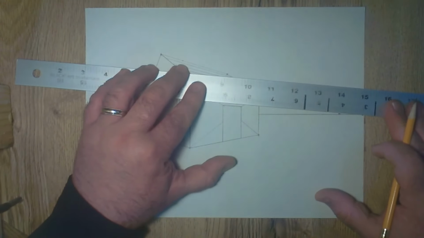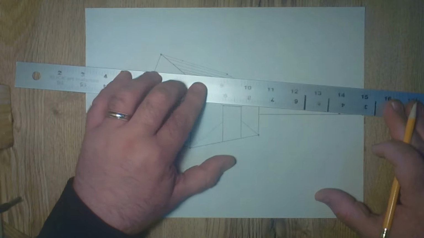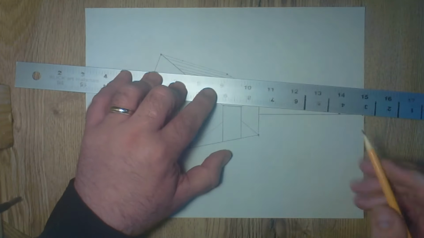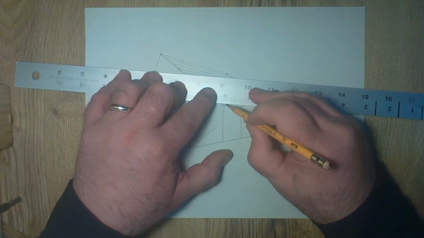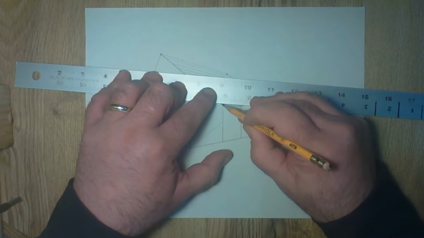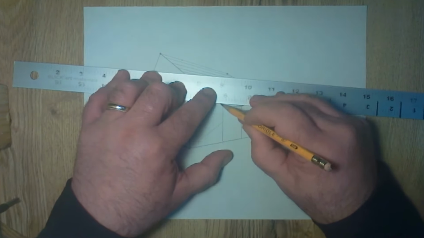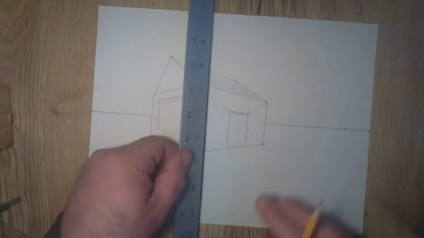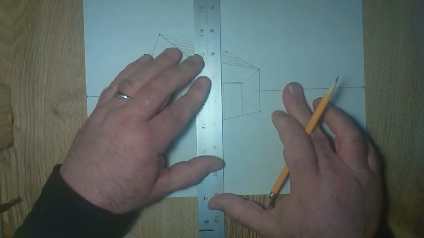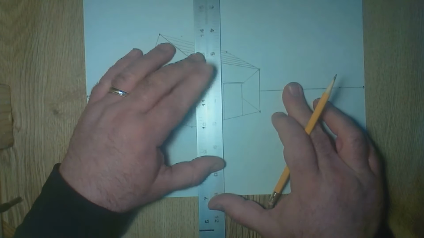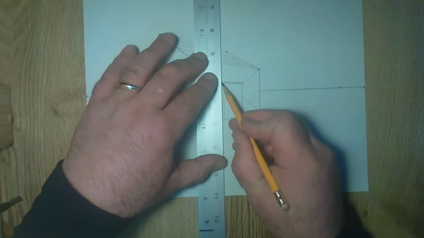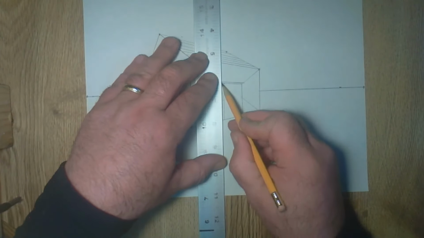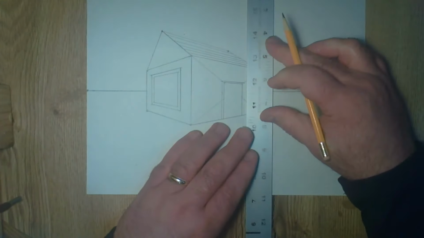So there I am, attaching my ruler to the vanishing point to the right. There's the top edge of my door frame, and the sides will connect like so.